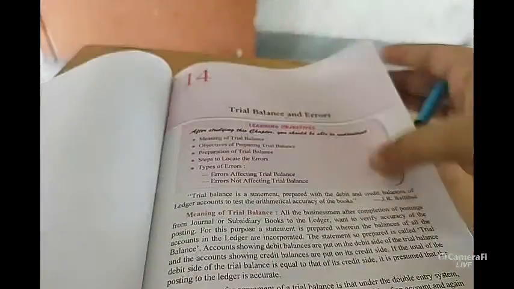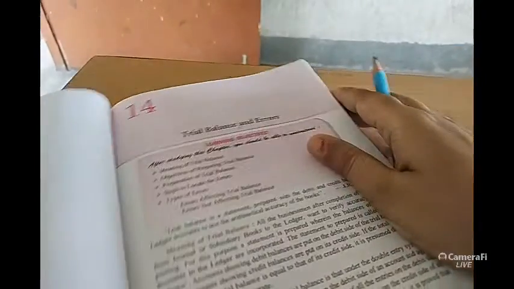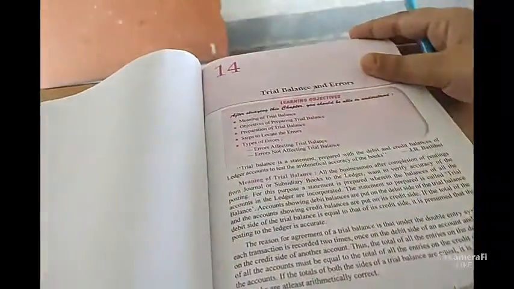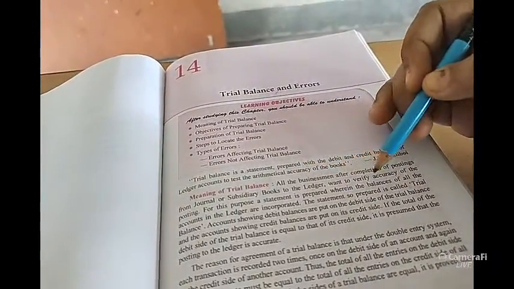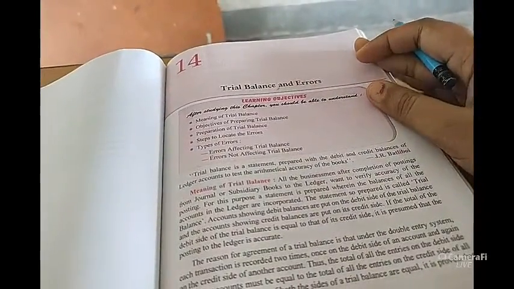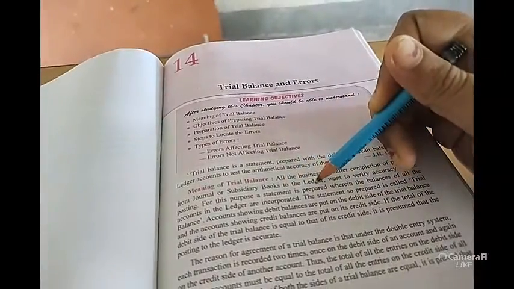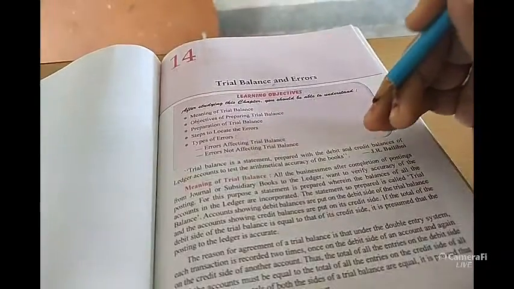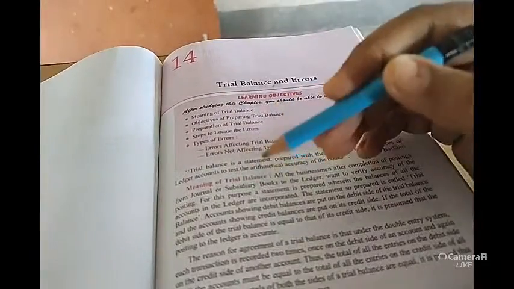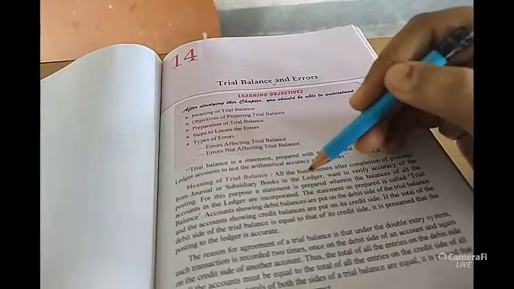So we'll start. I'll just do a quick revision of what is trial balance. When do we make trial balance? We make trial balance after the posting of journals, subsidiary books and ledger is completed. When we have completed the posting of journals or subsidiary books and ledger, then we make trial balance.